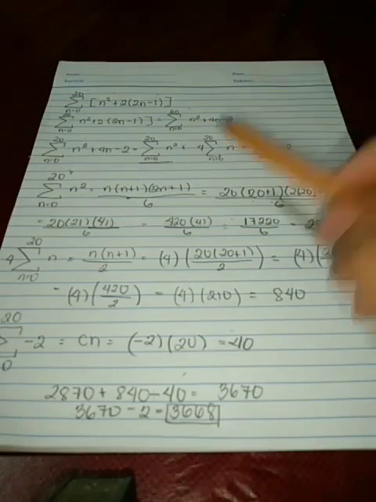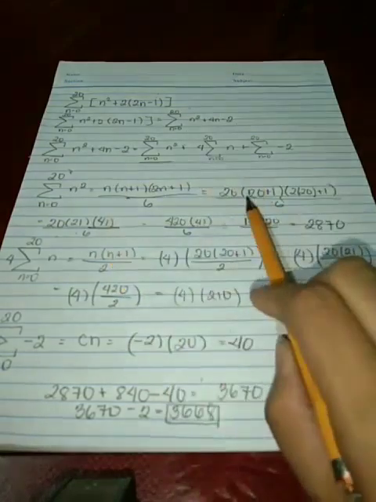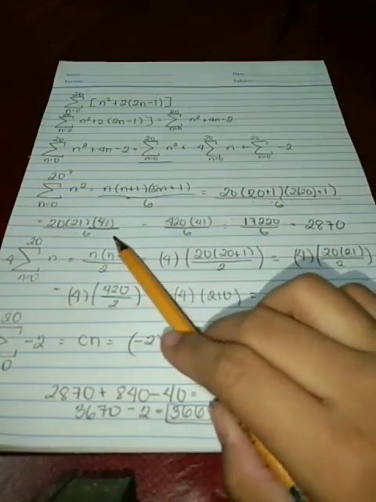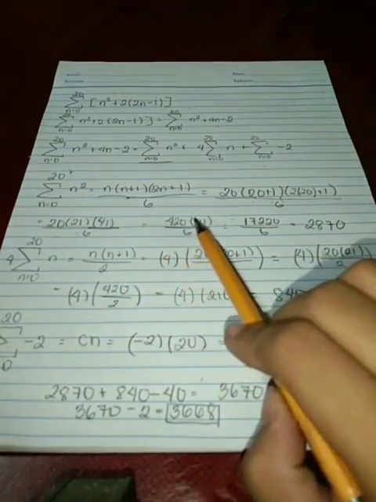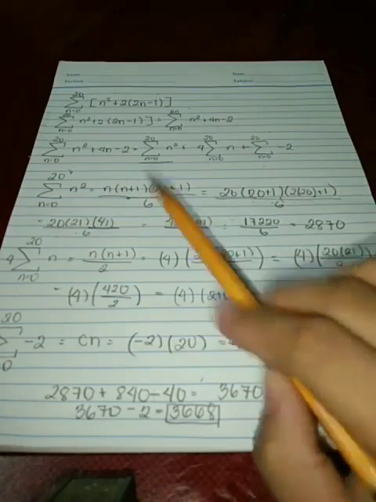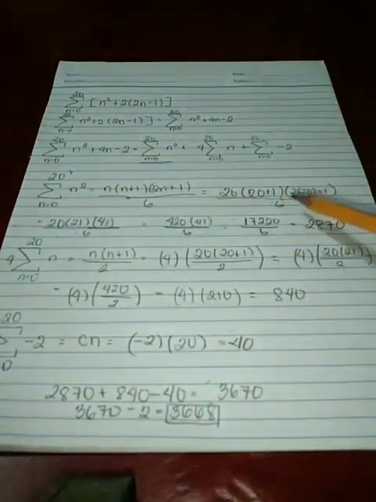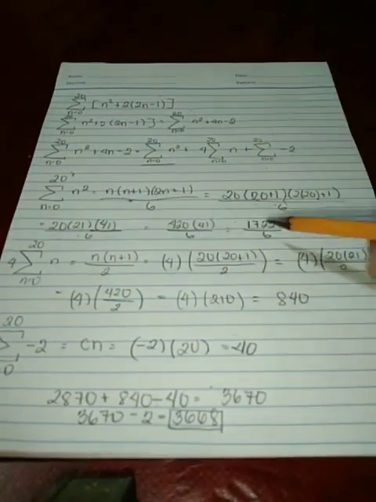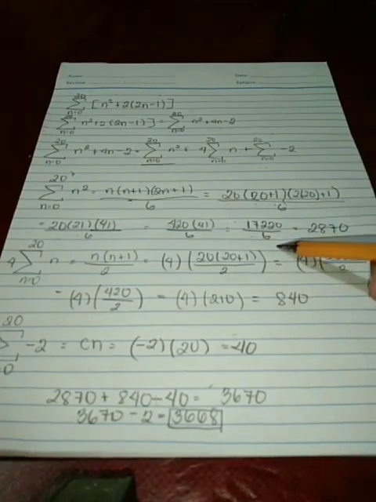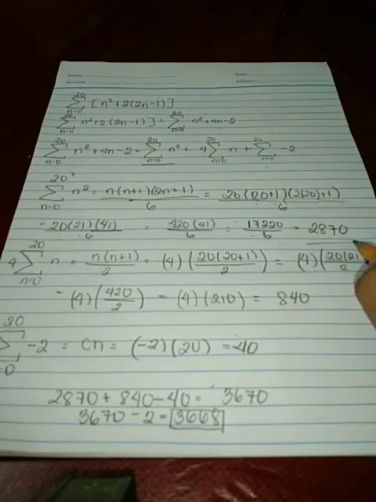Next is magiging 20 times 21 times 41 which is itong dalawa, 21 and 41 divided by 6 is equal to 420 times 41 divided by 6 which is 420 is itong 20 times 21. So is equal to 17,220 over 6 and equal siya sa 2,870.